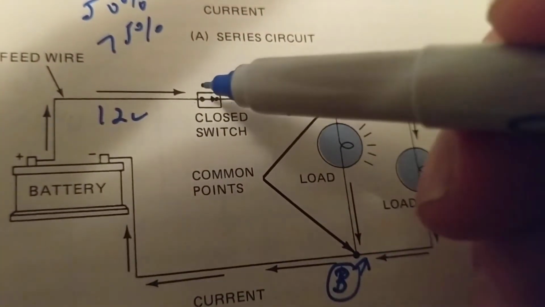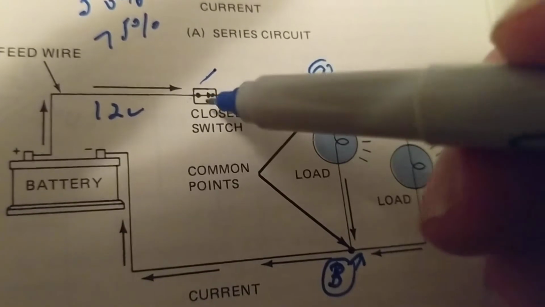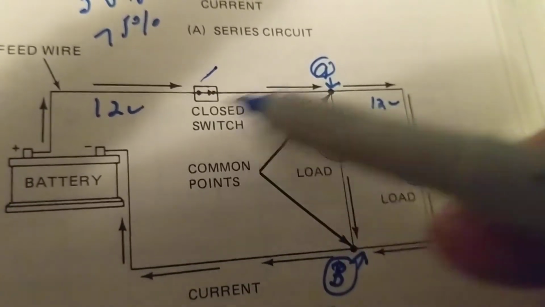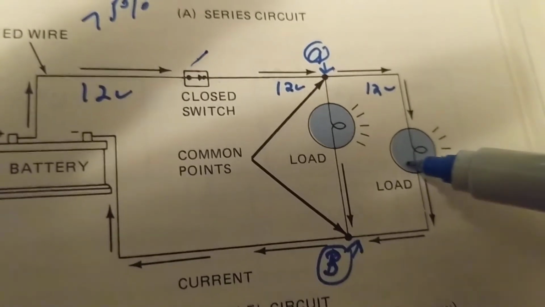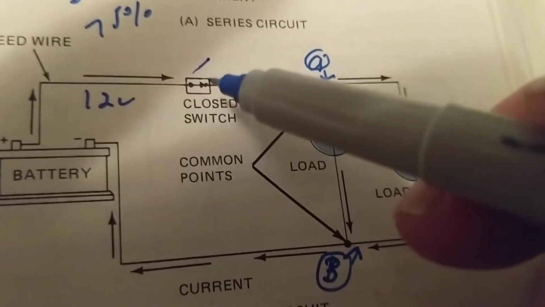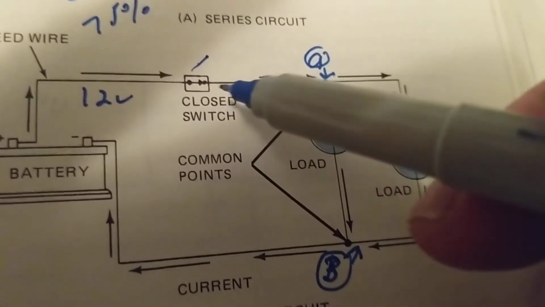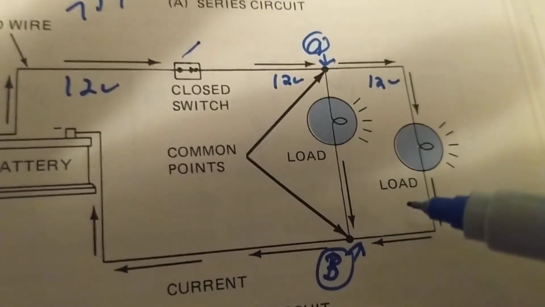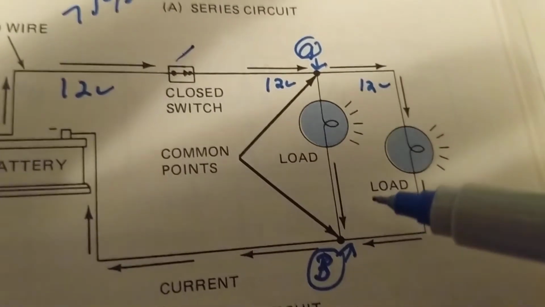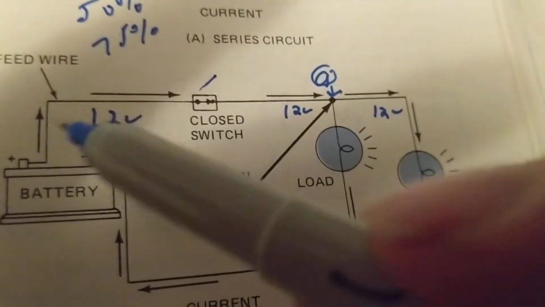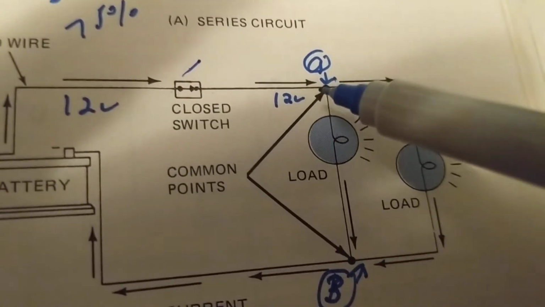If I go and I activate it and open it, boom, like that, instead of like this, current cannot flow. This will not be lit. This will not be lit. So if this will be a fuse and it will be blown, no current can flow through both reverse lights or brake lights. Current flows here, goes over here.